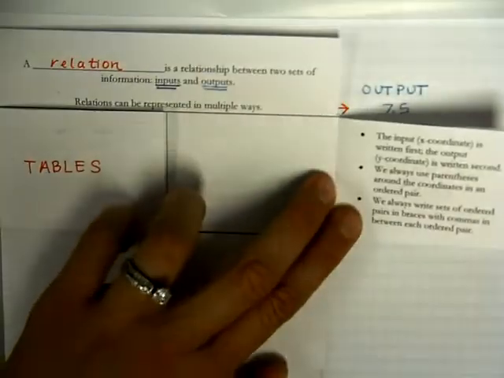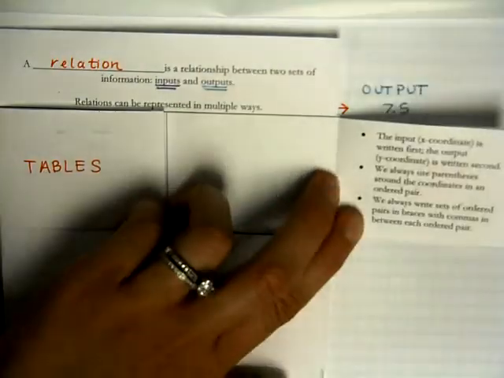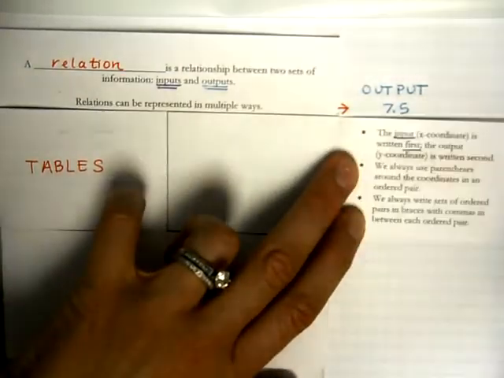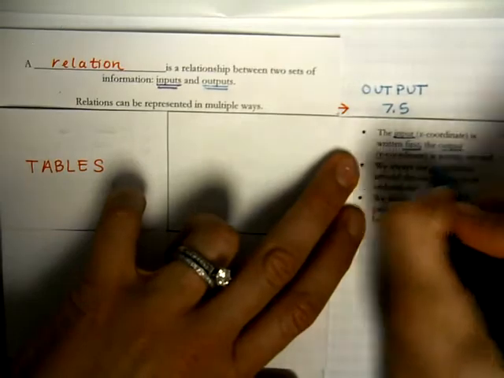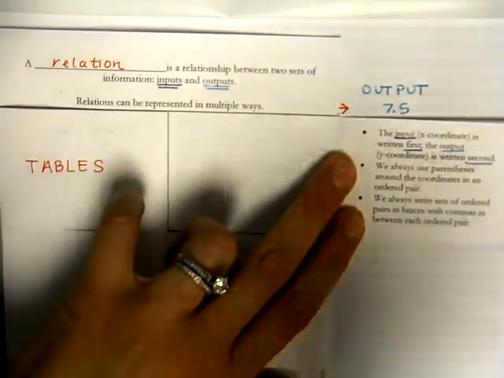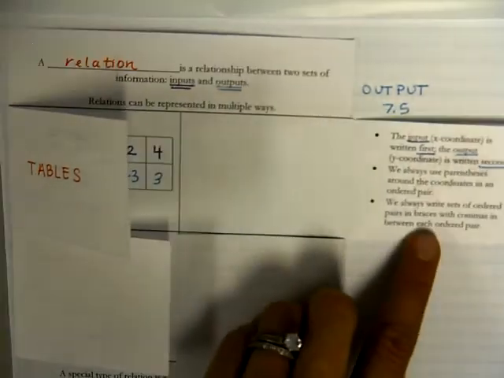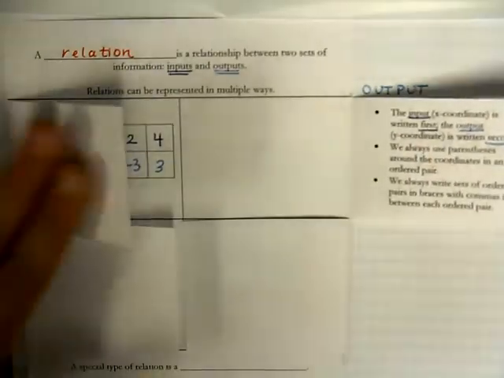We say that the input, or the x coordinate, is written first, and the output, or the y coordinate, is written second. We use parentheses around the coordinates in an ordered pair, and we write the sets of ordered pairs in braces. Let me show you what that looks like.